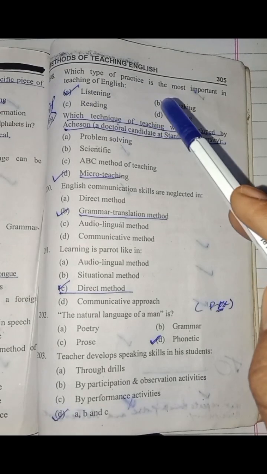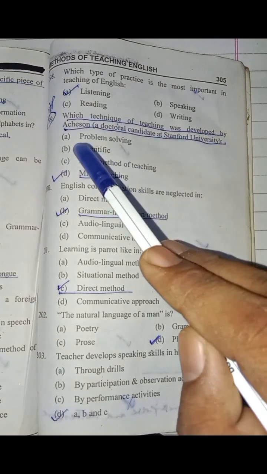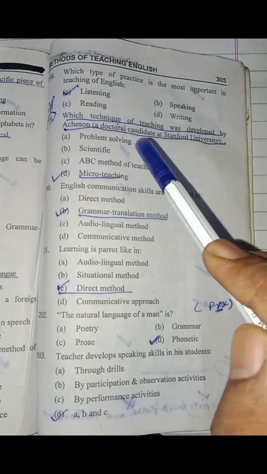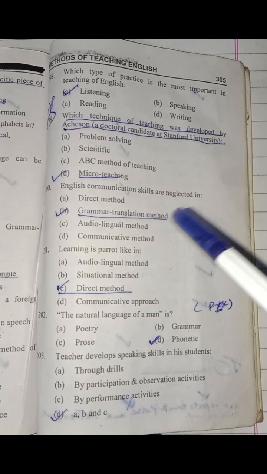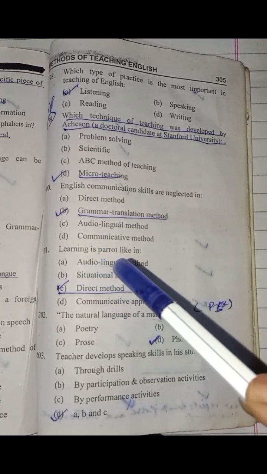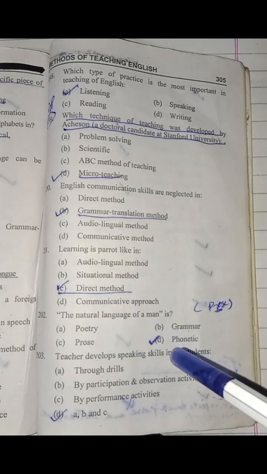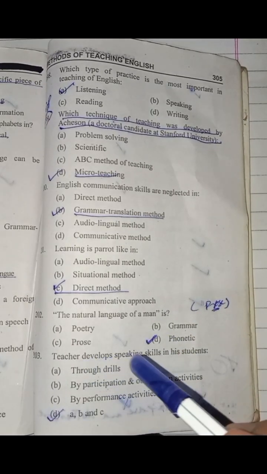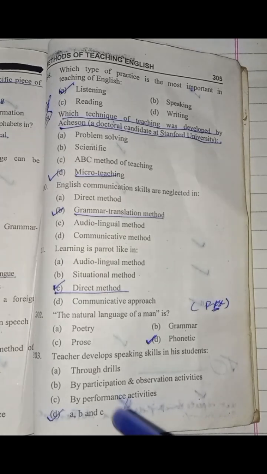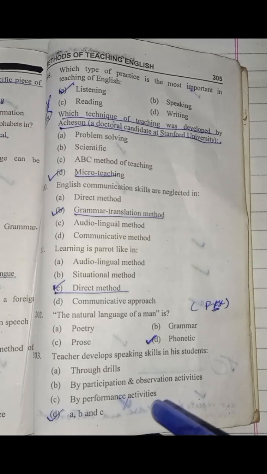Which type of practice is the most important in teaching of English? Listening. Which technique of teaching was developed by Keith Acheson, doctoral candidate at Stanford University? Micro teaching. English communication skills are neglected in the grammar translation method. Learning is parrot-like in the direct method. The natural language of a man is phonetic. A teacher develops speaking skill in his students through skill drills, participation and observation activities, and performance activities: A, B, and C.